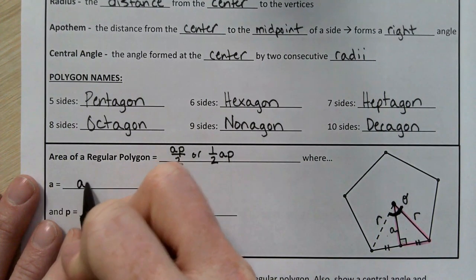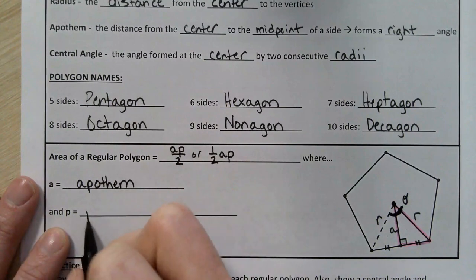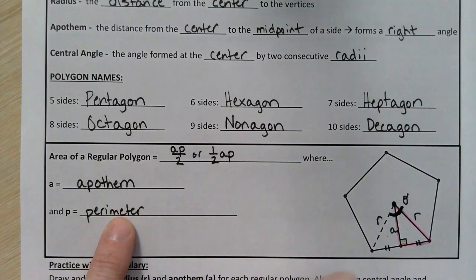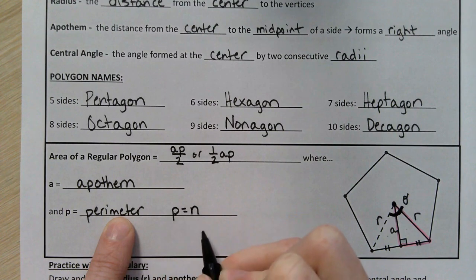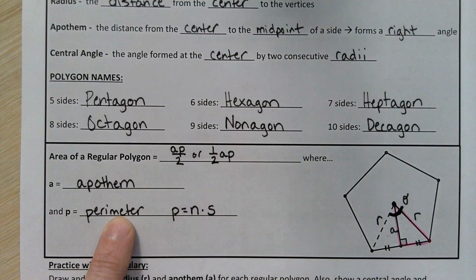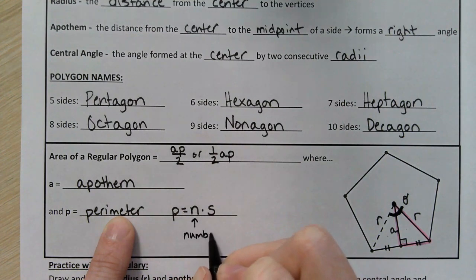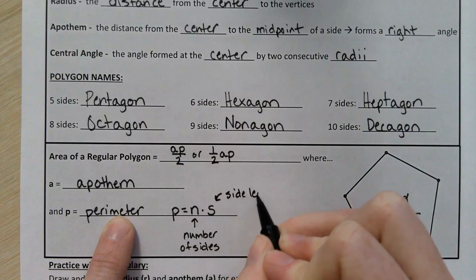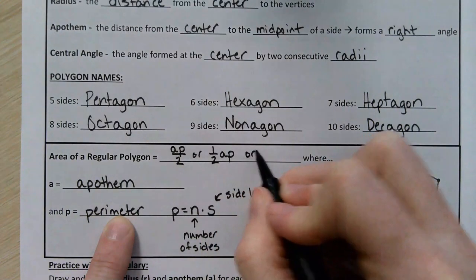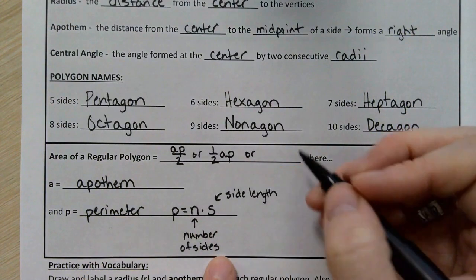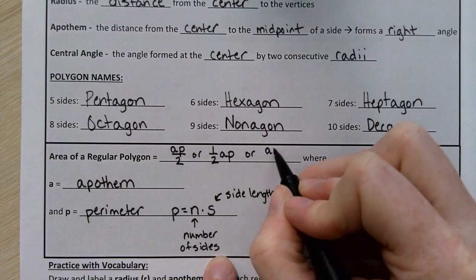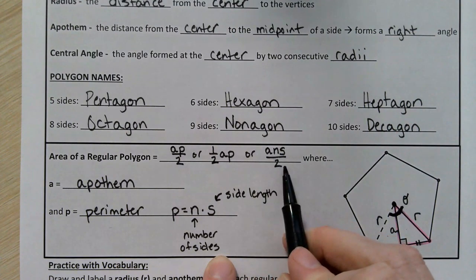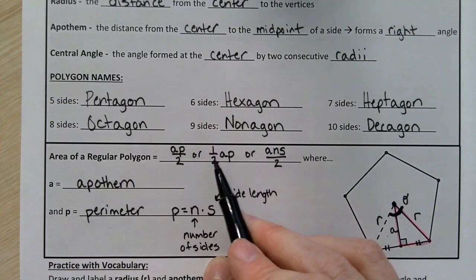Or sometimes what people do, since A represents the apothem and P represents the perimeter, is they substitute in how we actually find the perimeter. So perimeter is found by taking the number of sides and multiplying by the side length. So this N would represent the number of sides in the polygon, and this S would represent the side length. And so sometimes this formula is written either with the 2 on the bottom or the 1/2 in front. That part doesn't really matter, but it's written as A times N times S over 2. Apothem times number of sides times side length divided by 2. Or you could pull that 1/2 and it would be 1/2 A times N times S.